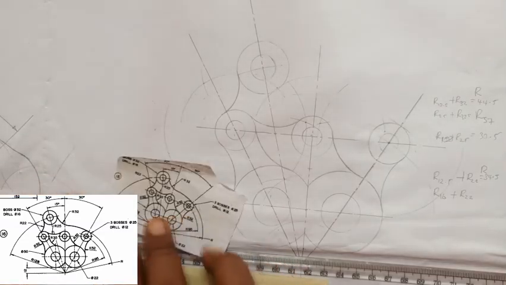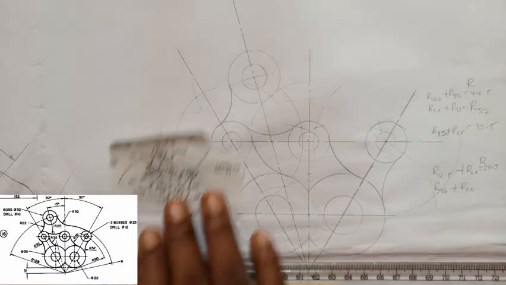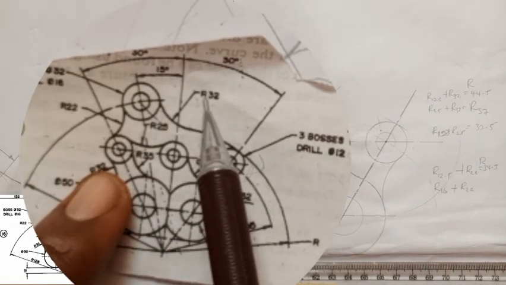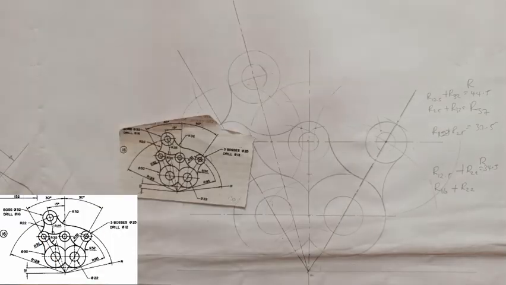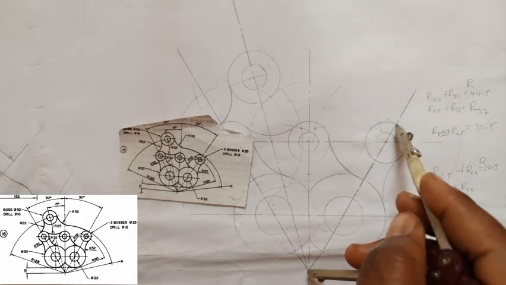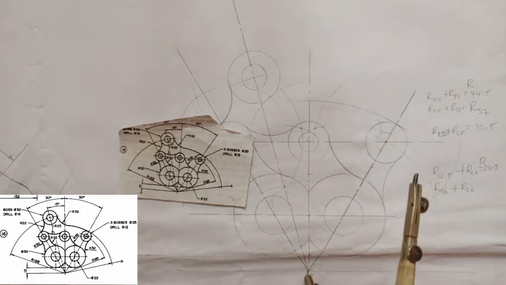Now the next thing that I want to do is to draw this arc here of radius 32. I'll take my compass, place it at A, take it to this point, and draw an arc this way. You can see that?